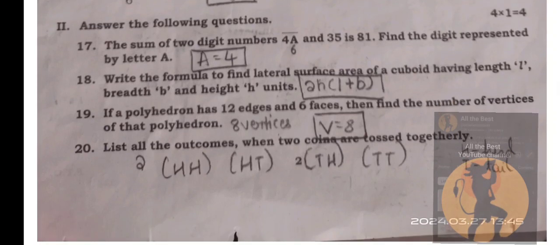So 17th question: the sum of two digit numbers 4A and 35 is 81. Find the digit represented by the letter A. So A is equal to 4. Write the formula to find lateral surface area of a cuboid having the length L, breadth B and height h units. The answer is 2h into (L plus B).